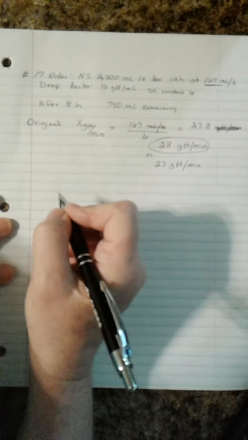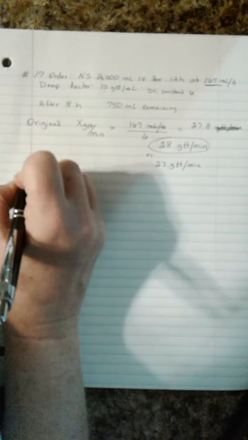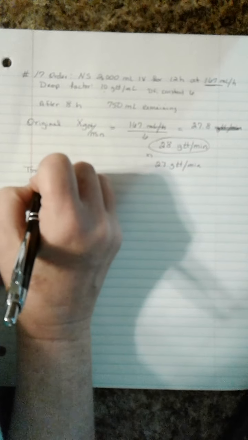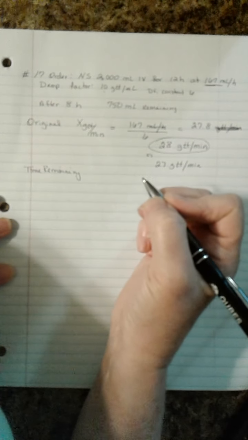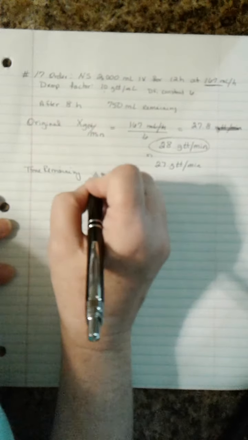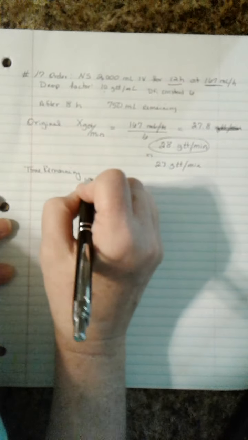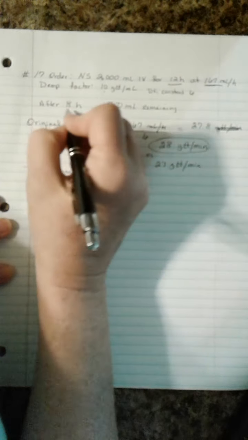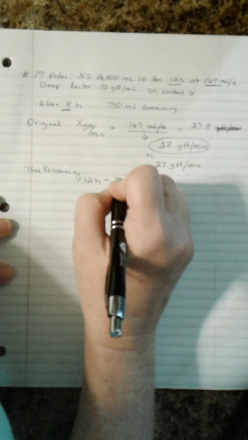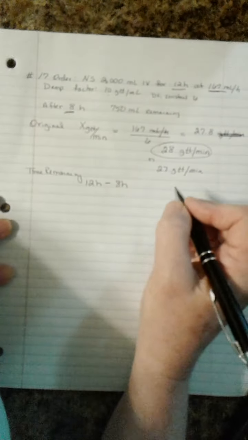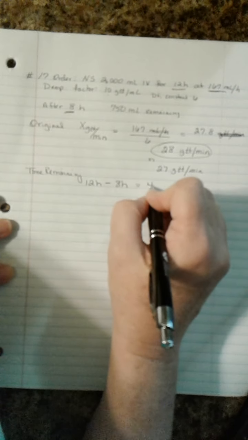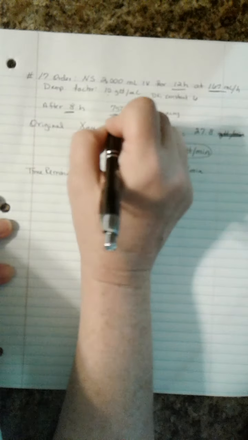And then I have to find my time remaining, because it's not always going to be half. So we started with 12 hours. And then we said after 8. So I'm going to subtract 8 hours because that's what's already gone through. So 12 minus 8 gives me 4 hours. So I have 4 hours remaining, as well as 750 milliliters remaining.